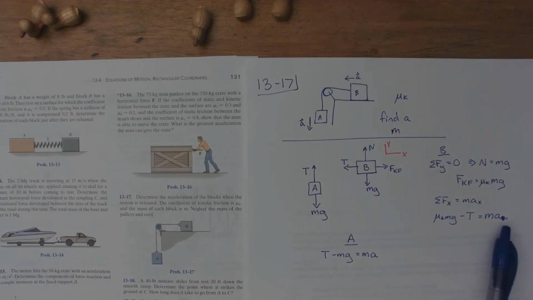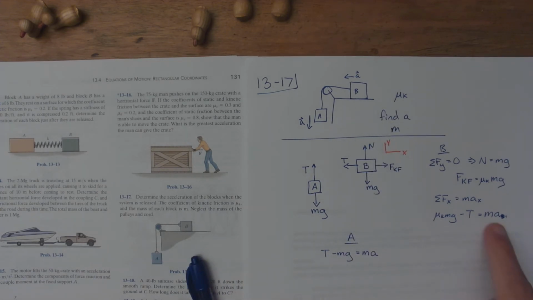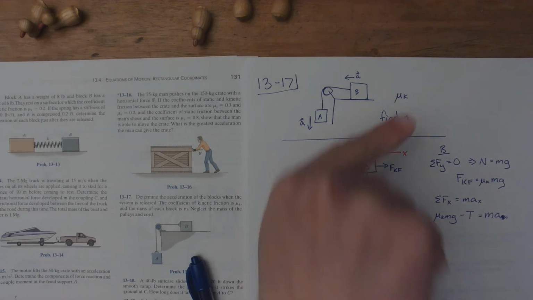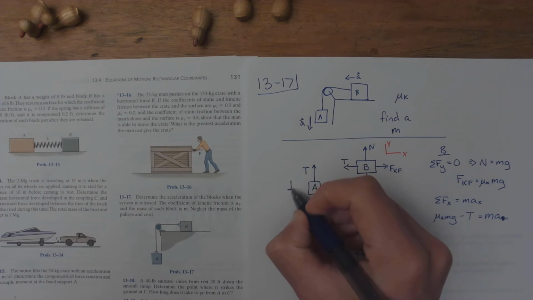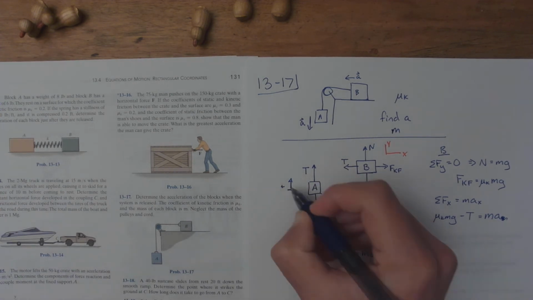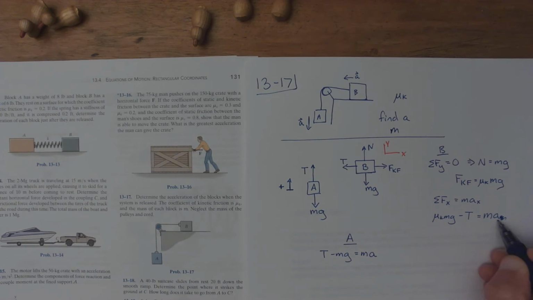That should be fine to say a, because it's actually accelerating the other way. I mean, if it's positive, it would be accelerating this way. And I said for block A, the acceleration was positive, which would be upward for block A. So this is the positive direction for block A. And if this acceleration is positive, then this would be positive also.